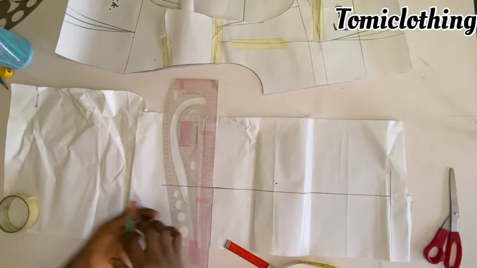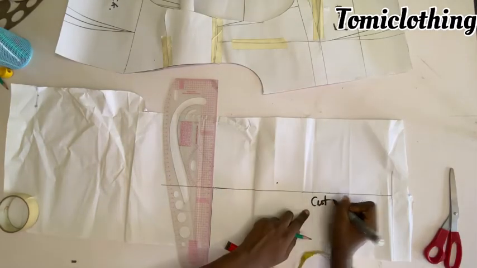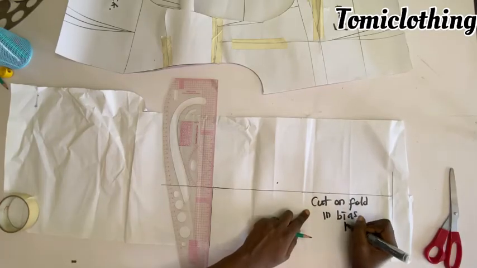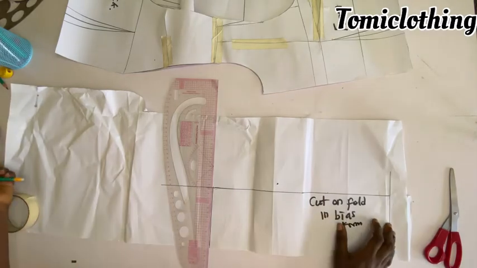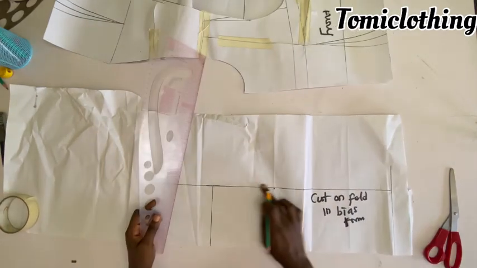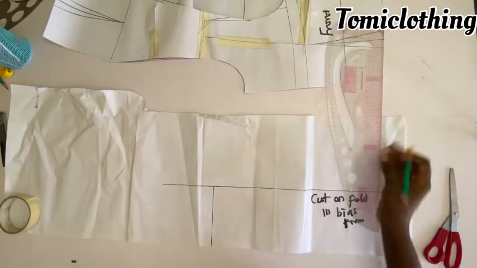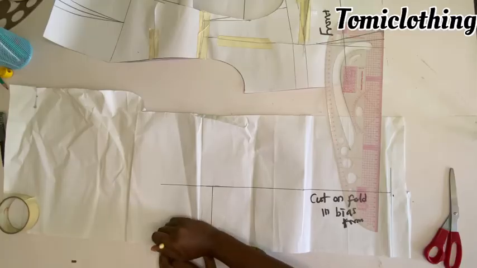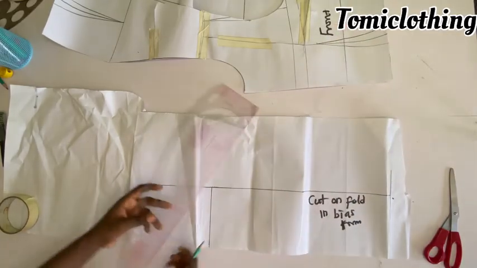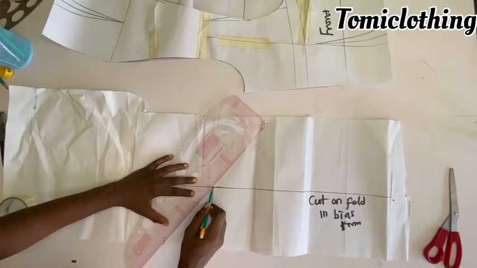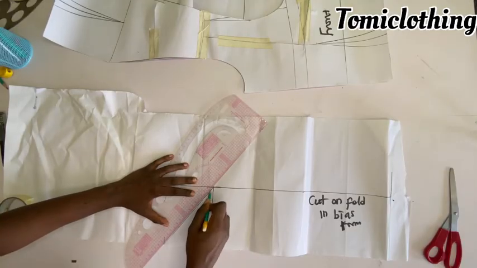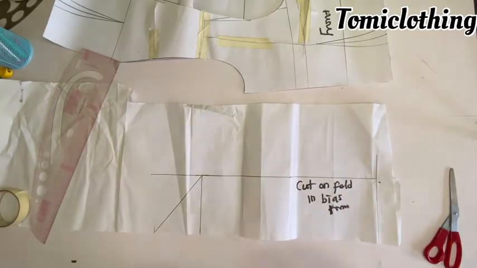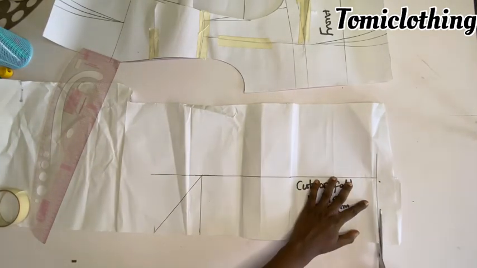Make sure that whatever you are cutting is going to be on fold. You cut on fold and in bias form. So I've marked the 15 inches length and ruled a straight line. Remember that it has this sharp effect around the bottom part at the back. So I extended the length by 3.5 inches or 3 inches, depending on how much you want. You go ahead and connect the line. The upper part of that place is what you are going to join to the neckline.